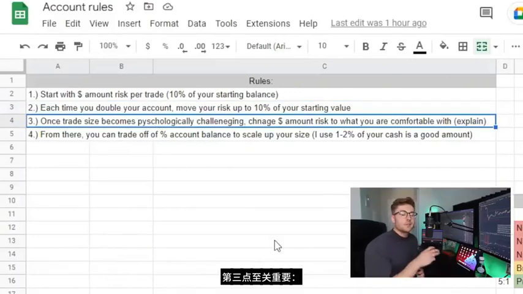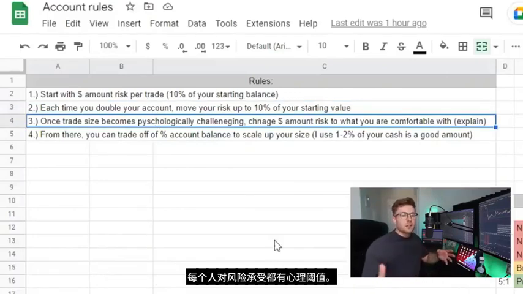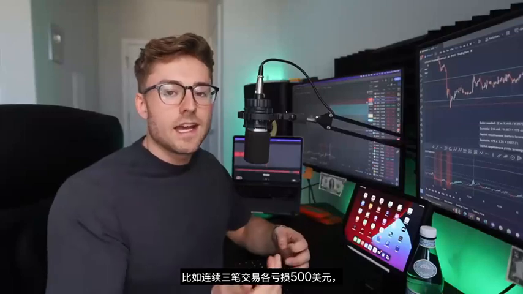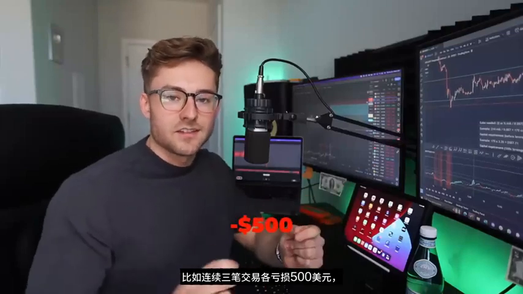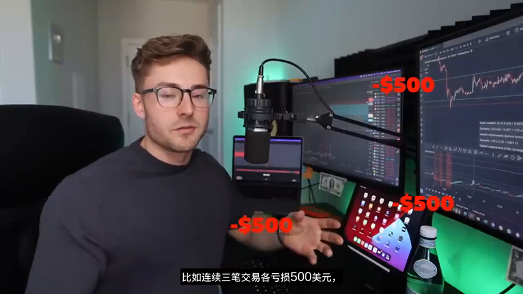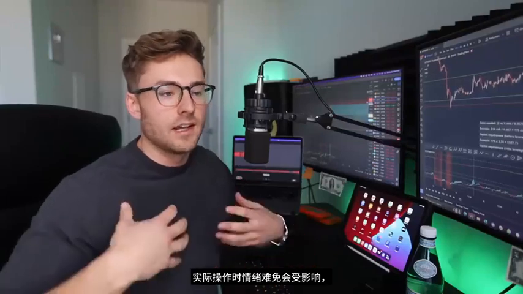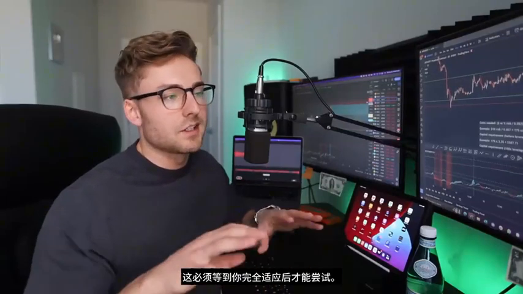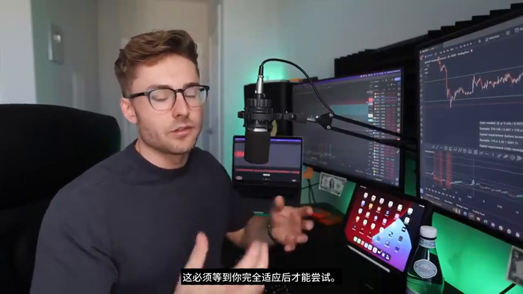The third thing, and this is super important, is everyone has a psychological threshold when it comes to how much money they're comfortable risking. If I'm looking at losing $500, where I lose 3 trades in a row, I don't care who you are or what the math says, you're going to start feeling a little bit emotional about the trades, and that's something that you really want to avoid until you're comfortable doing that.